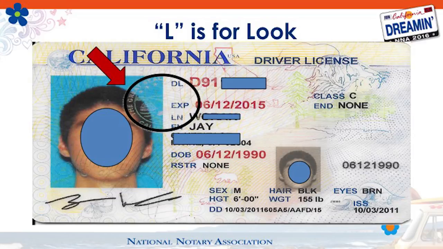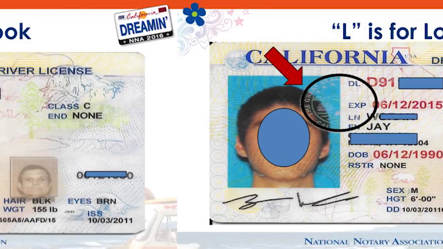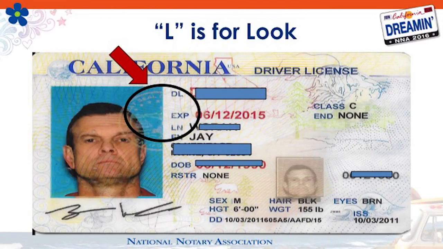Remember I told you how they put the state seal halfway on the picture, halfway on the card, right? So again, let's look at it closer. Look what happens when I Photoshop Jay's here and I put my picture on his. Now you can see how the state seal doesn't line up anymore because it's not in the same spot. All right? So if you see a disjointed state seal, you've got a fake ID. That's what happens, that's why they do that, so it doesn't match up perfectly.